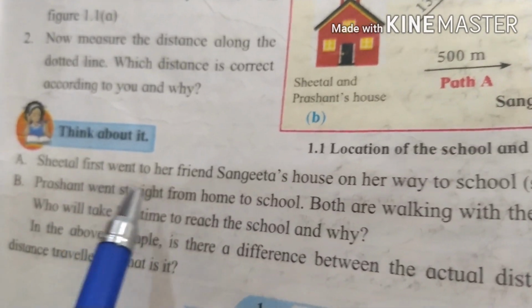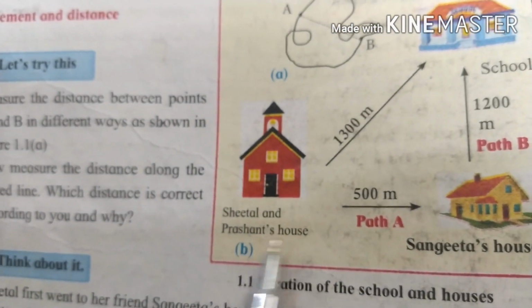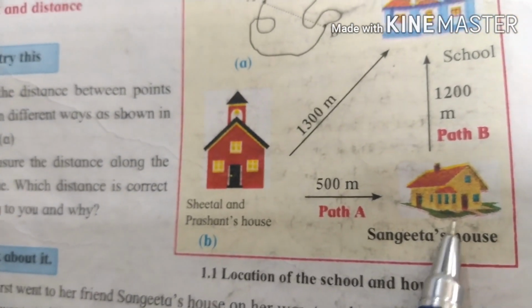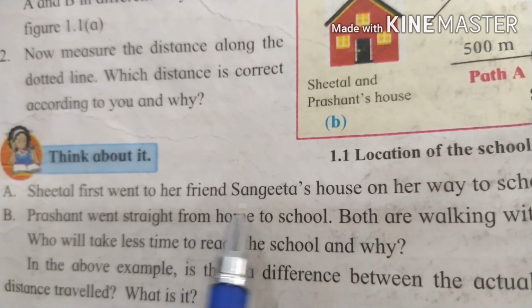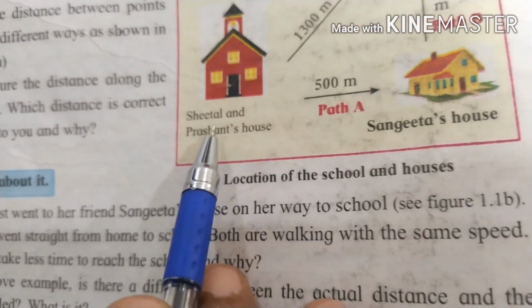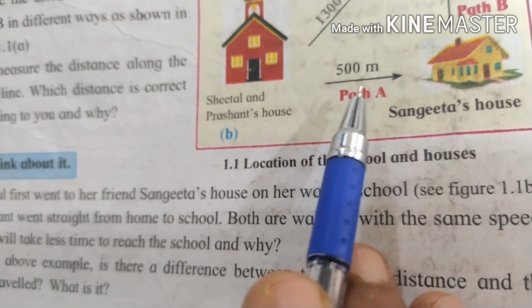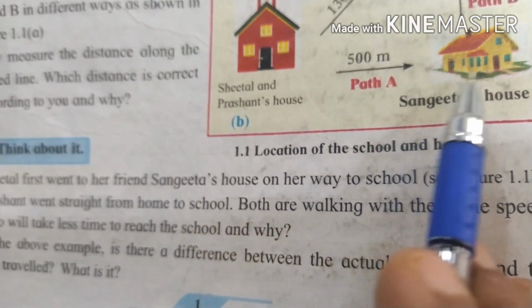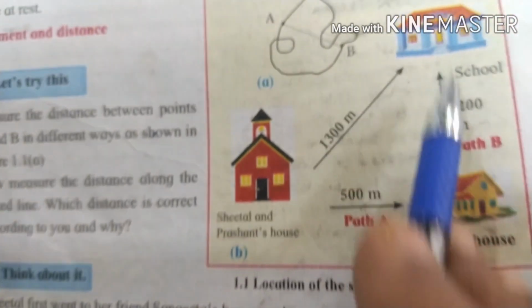Think about it. Just now I told you that these two houses are there and a school is there. This house belongs to Sheetal and Prashant, and this house belongs to Sangeeta. Now in the first case, Sheetal first went to her friend Sangeeta's house on her way to school. She wanted to go to school, so she went first to her friend's house, and then they both went to the school.